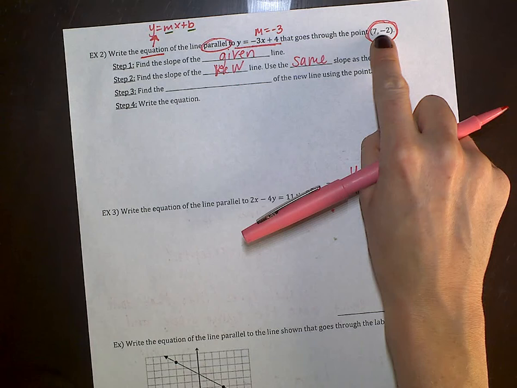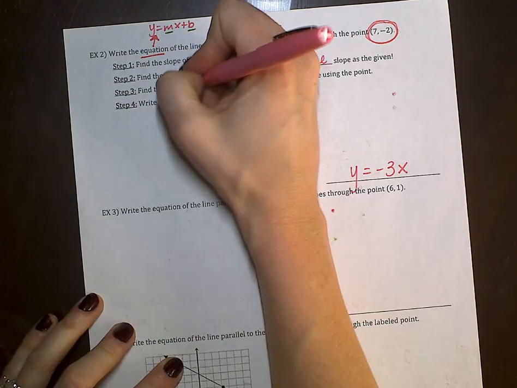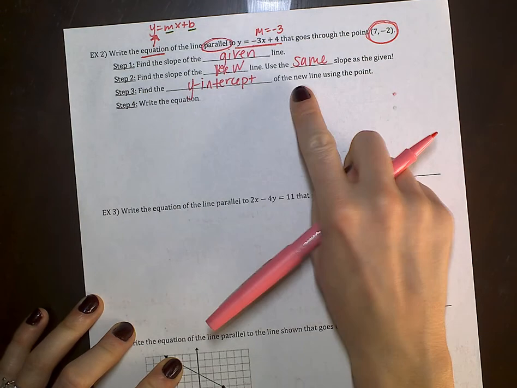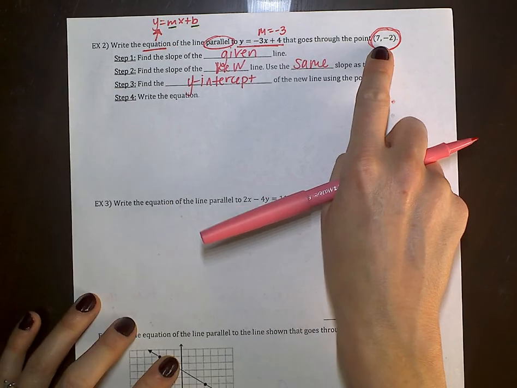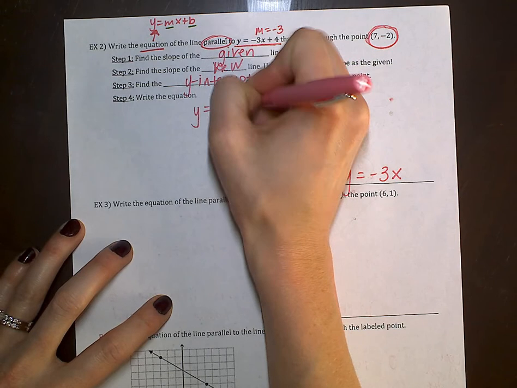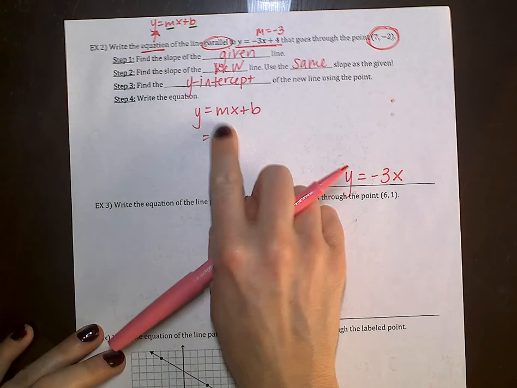My line needs to go through this point. So what I'm going to do is find the y-intercept in step 3 using this point that they gave me. Let me show you how to do that. So remind yourself of slope-intercept form. I know what m is already. I know it's -3.